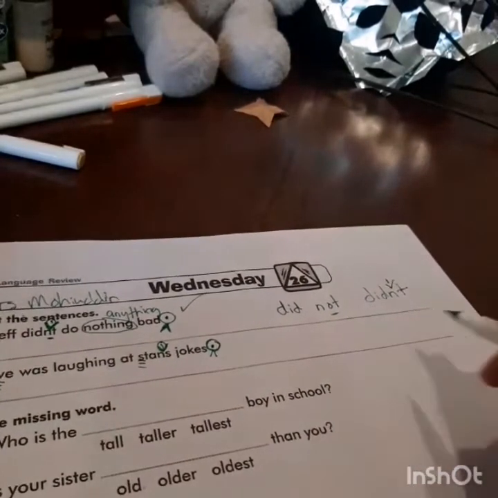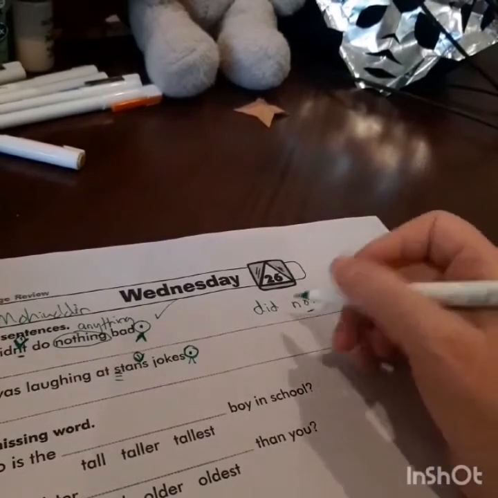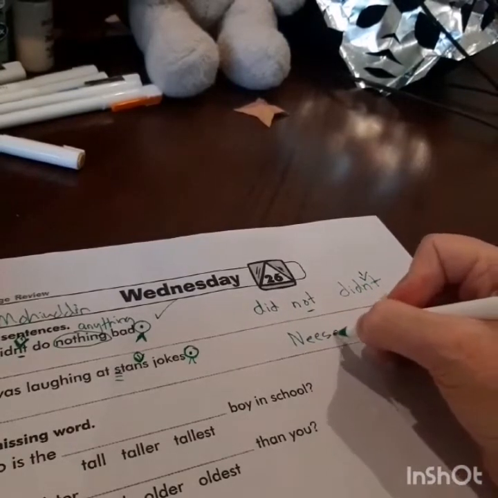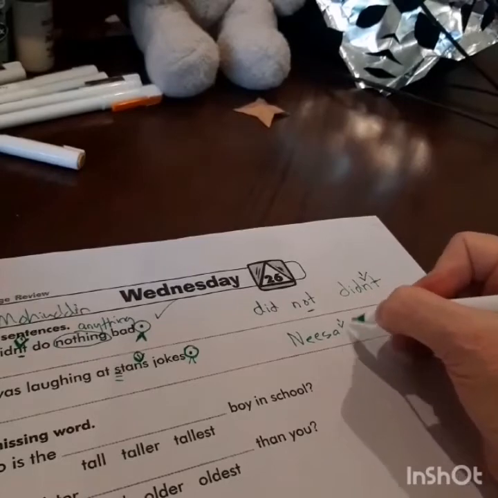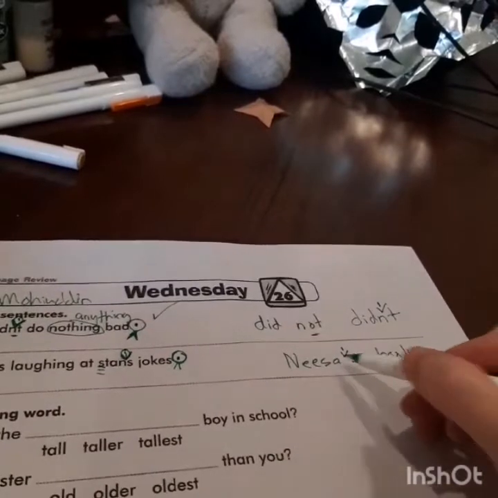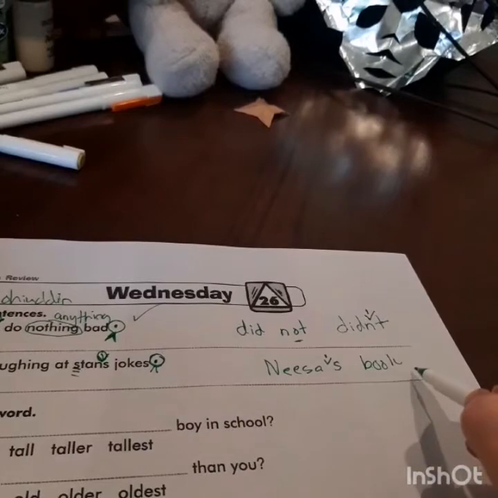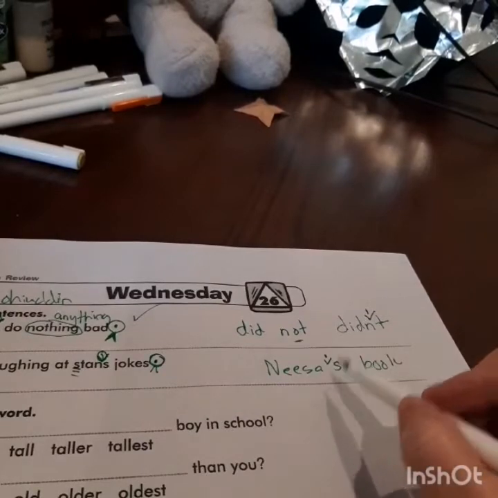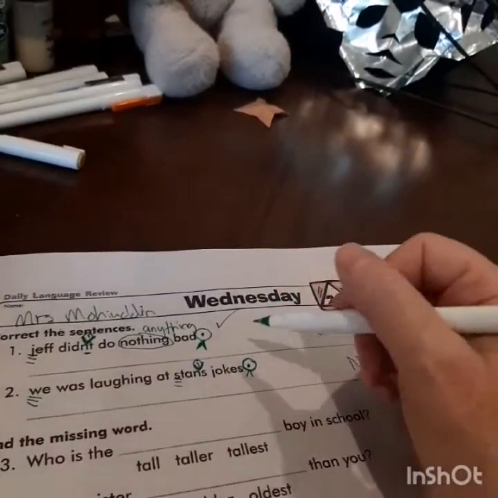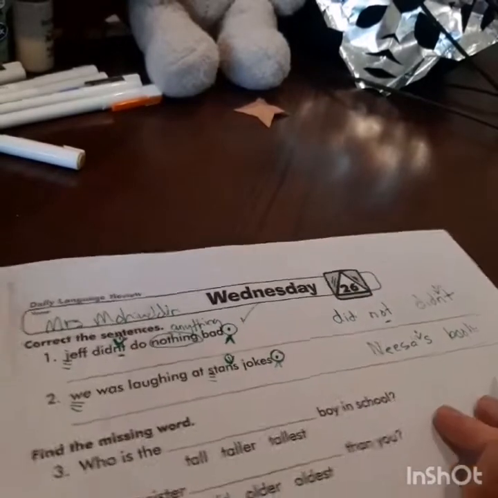Okay, like you go, let's see, let me think, Nisa's, you put apostrophe here, Nisa's book. Okay, there's not more than one Nisa. There's only one Nisa, and the book belongs to her, so we have to put the apostrophes there to show that there's only one Nisa and the book belongs to her. Same thing with Stan. We have to put an apostrophe. There's only one Stan, and the joke belongs to him. Okay?